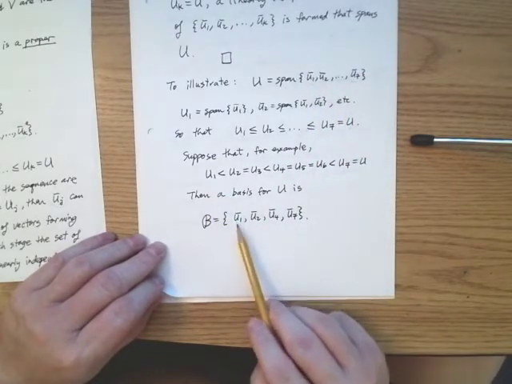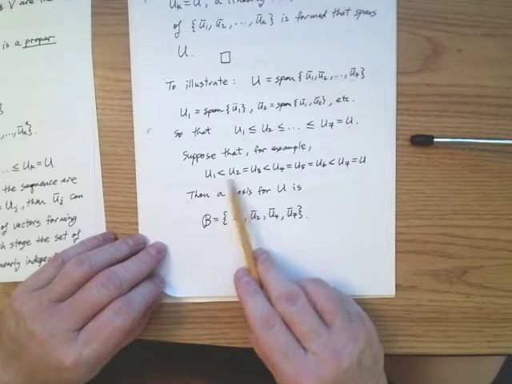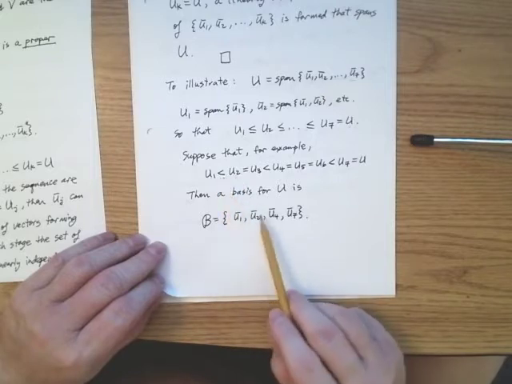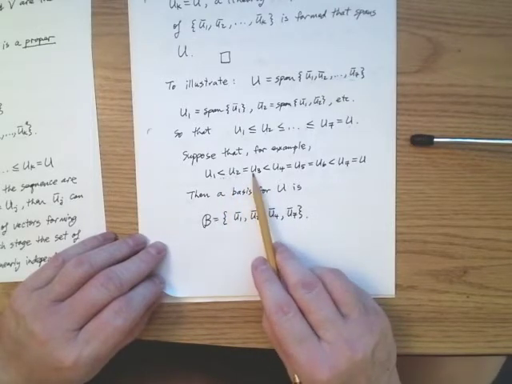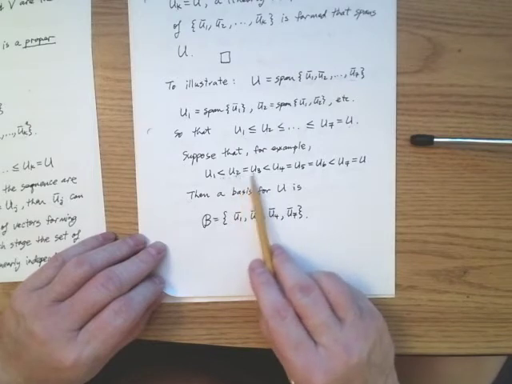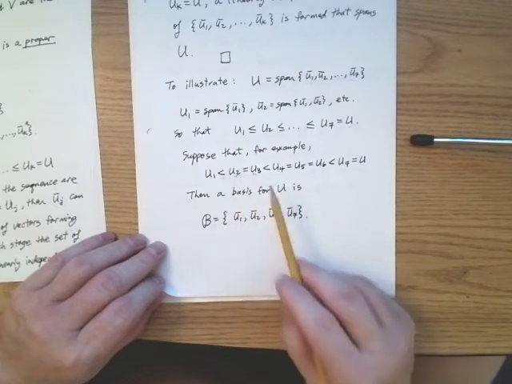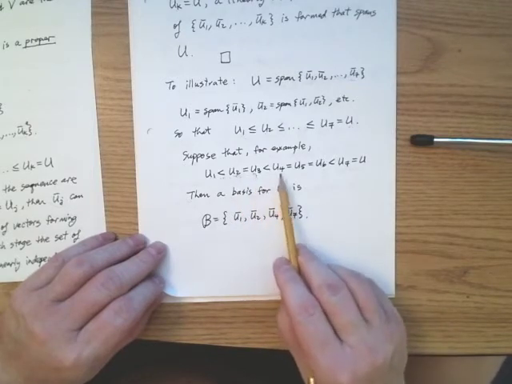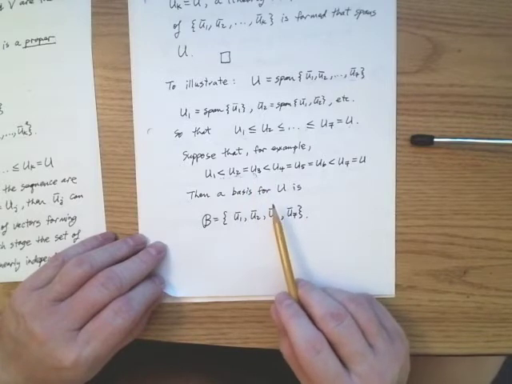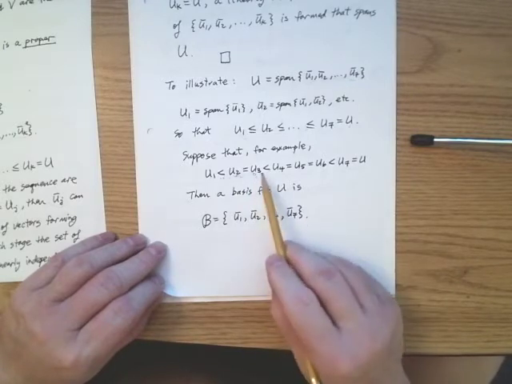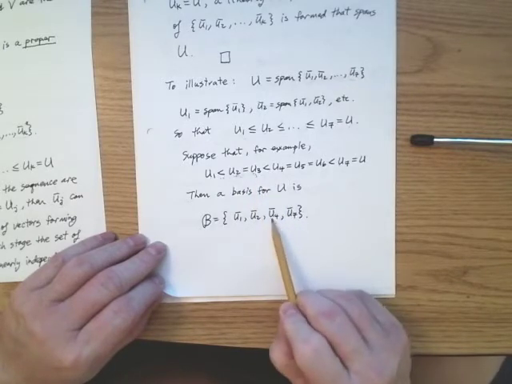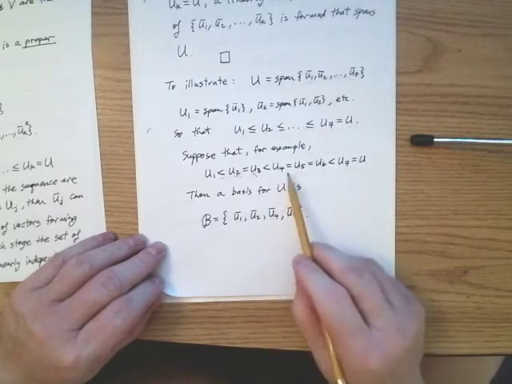Well, u1 we needed, right? U2, we got something new indicated by this, right? And we got something new. Don't need to put in the u3 vector because we didn't get anything new here, right? Okay, so forget that one. Going from U3 to U4, the u4 vector was added, right? And that gave us something new. So we need the u4 vector.